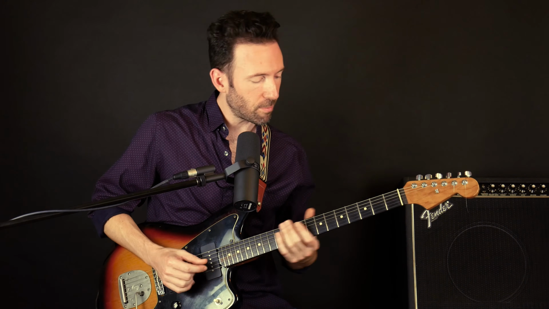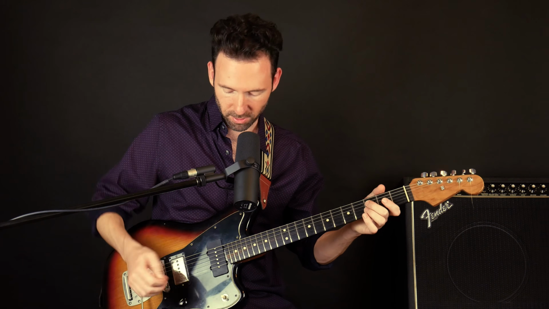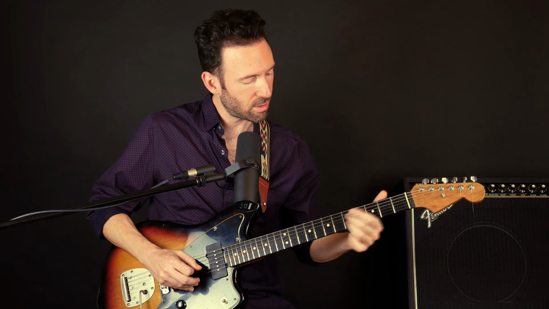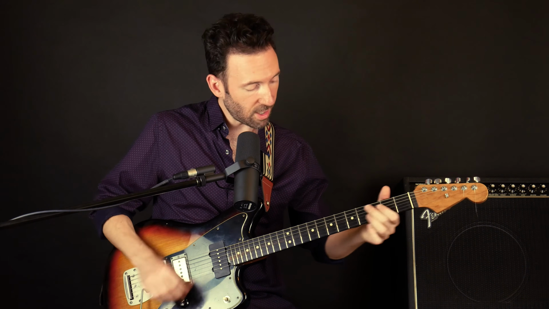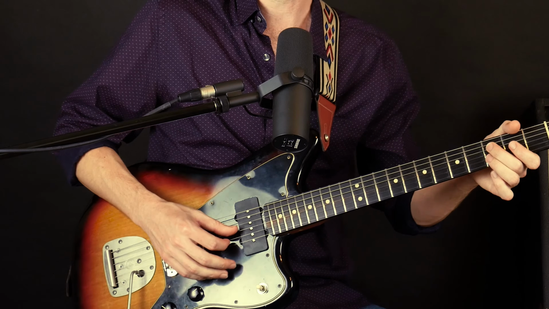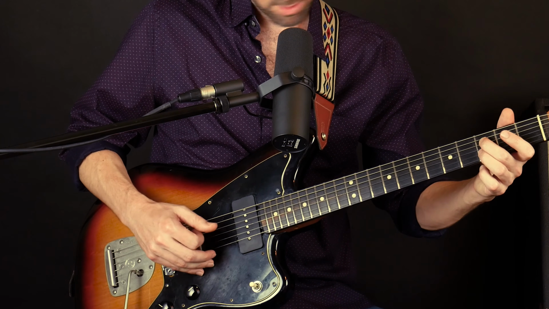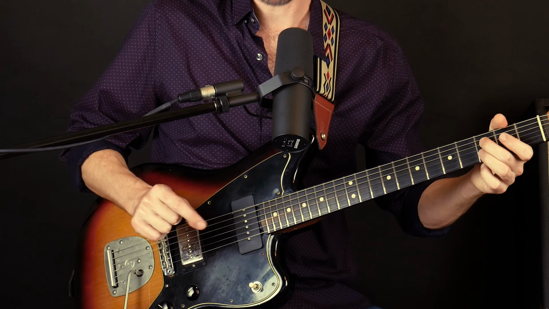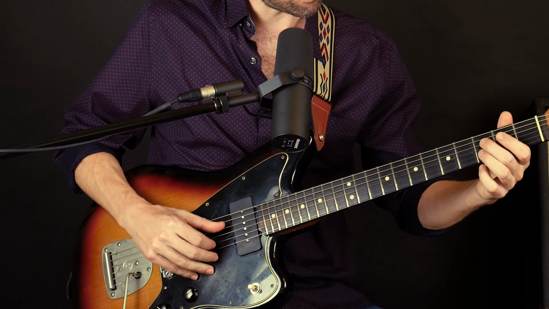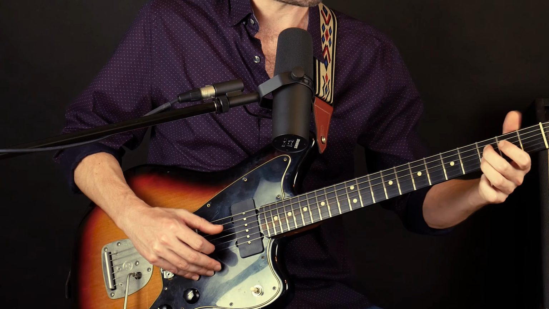So the other thing I want to talk about is how you should pick these, right? Because you have a string in between. So I sometimes use a pick and sometimes I use my fingers. Today I'm using my fingers because I feel like you can get more control with the fingers. And what I'm doing is kind of like the lobster technique. So I'm using my thumb on the lower note and my index finger, and it's like a claw, right? So I'm just kind of pulling the strings, trying to get an even volume between the two.